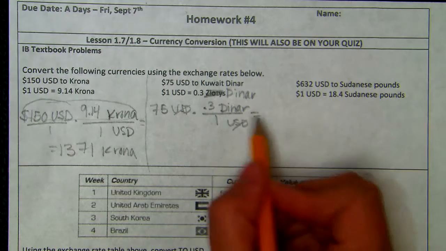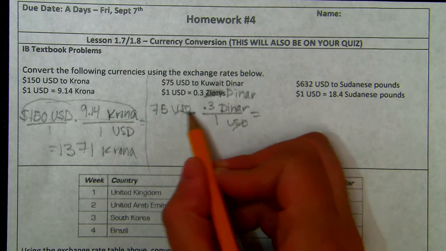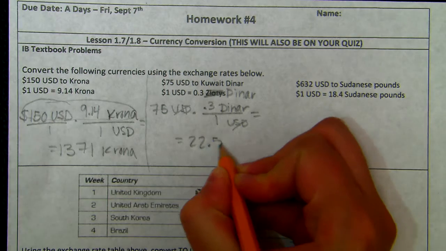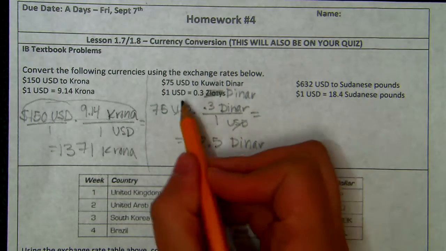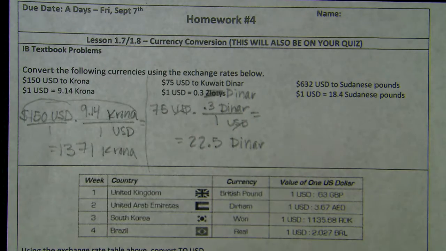Again, I know I'm right because I can cancel out the US dollars on the top and the bottom. When I take that 75 times 0.3, that gives me 22.5 dinar.